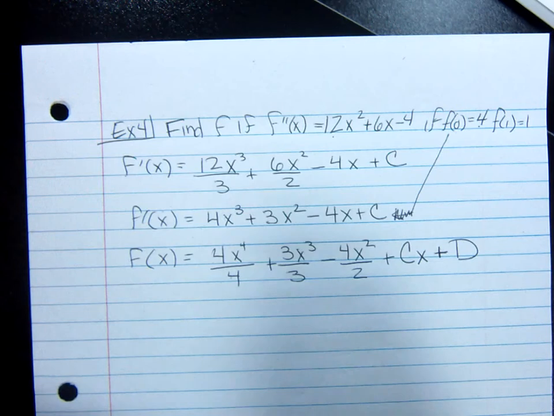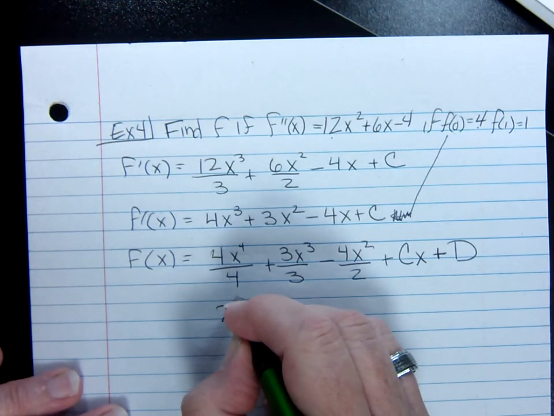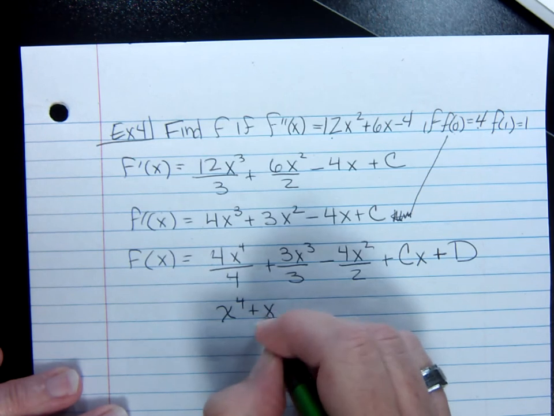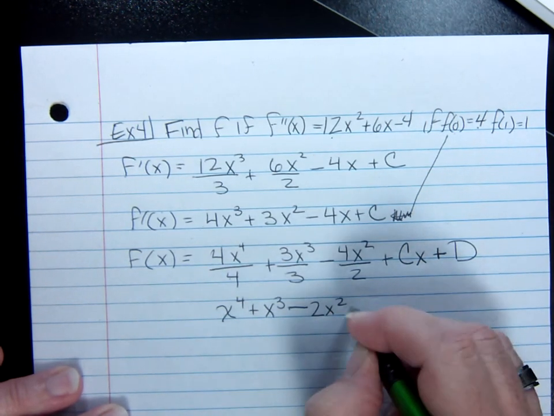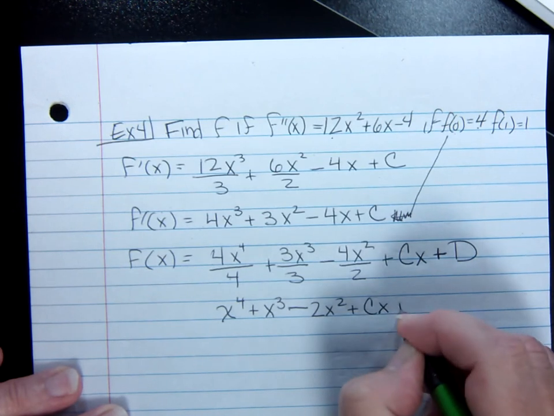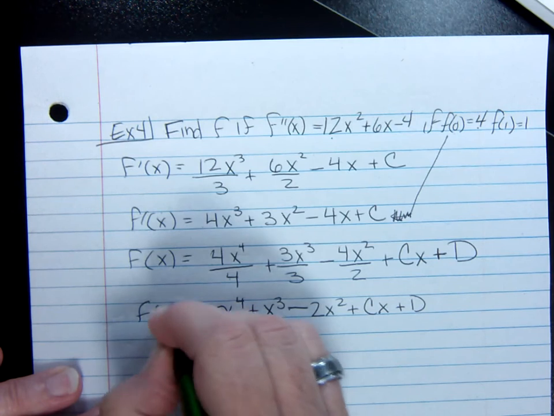So that makes things a little more interesting. So now I have x to the fourth plus x cubed minus 2x squared plus cx plus d. And f of x is equal to this.